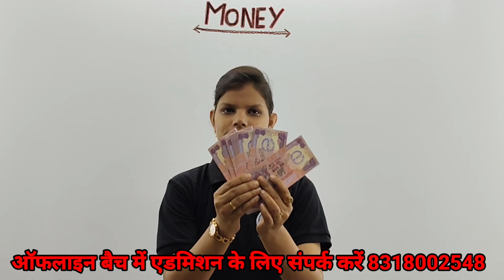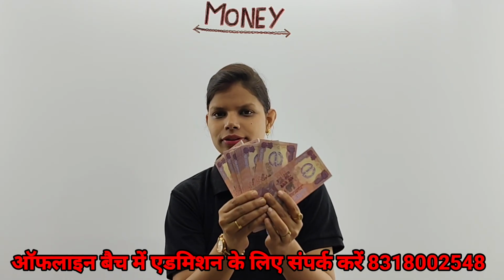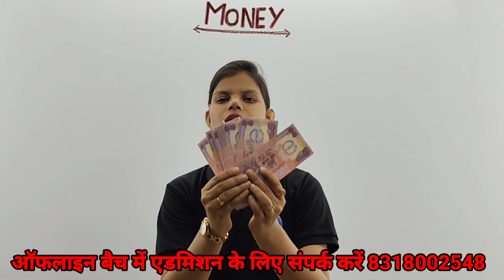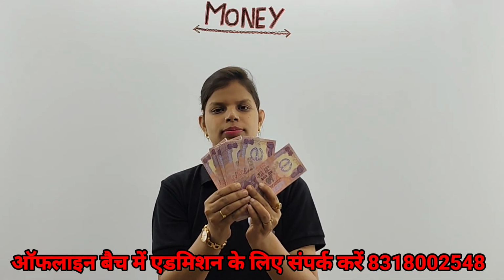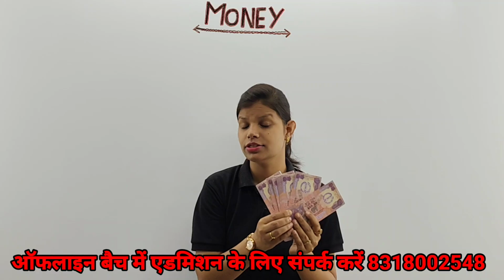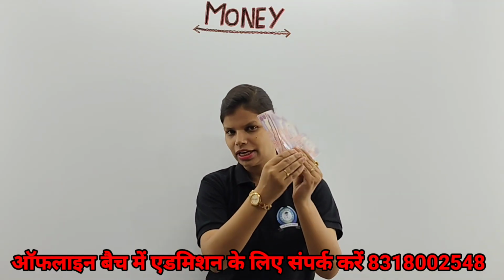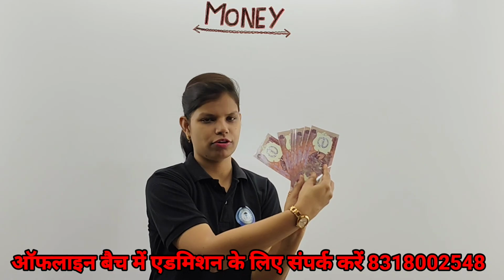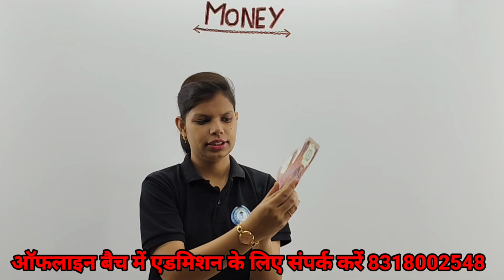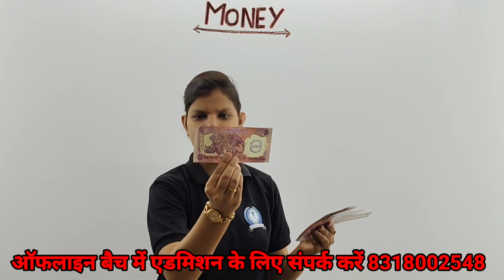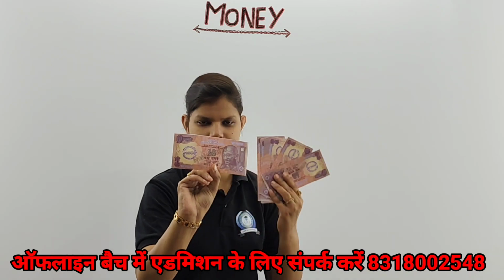This is your 10 rupees coin or note. It is not your coin. This is your 10 rupees note. Money can be found in two forms. One is your coin and the other is your note form. So this is your 10 rupees note. Clear? I think you can see from here, from front and back. On the back side a different shape is given and on the front side a different shape is there.